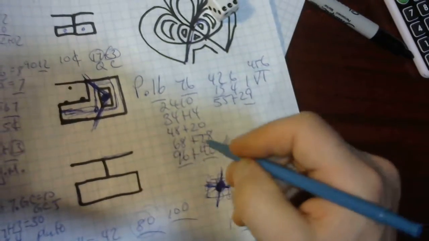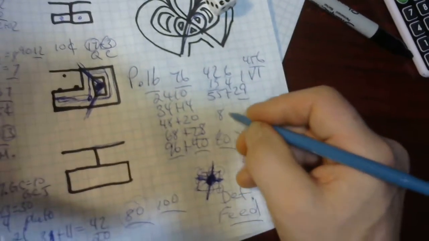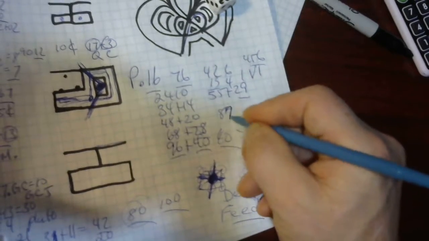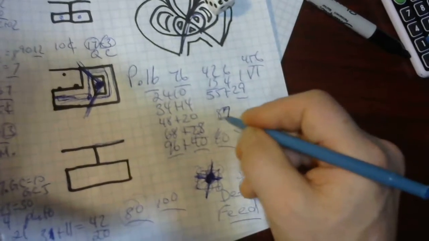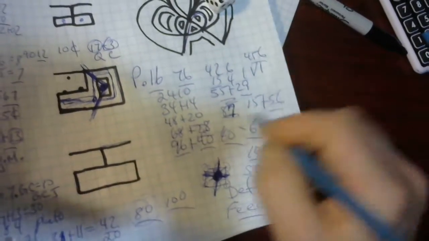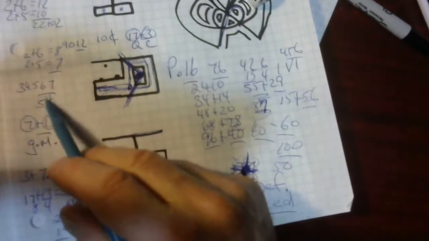But once we reach this number over here, 6 and 2 equals 8. 8 and 8 equals 16. 1 and 6 equals 7. 8 and 8 equals 16. 1 and 6 equals 7. 2 and 6 equals 8. 8 and 7 equals 15. And 56. Now the thing about this is this is the separation of the penny that we talked about over here.